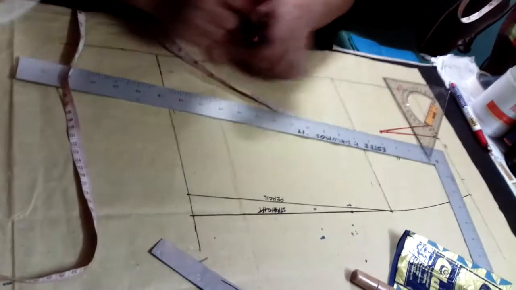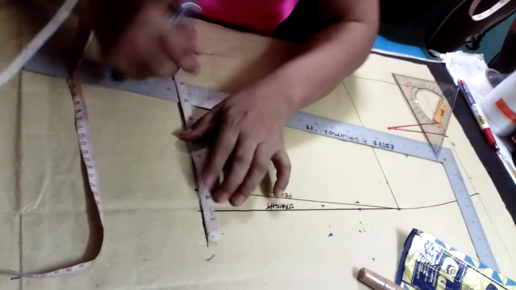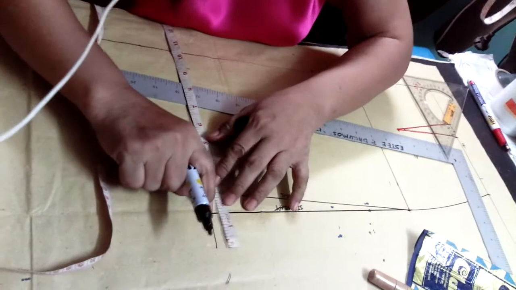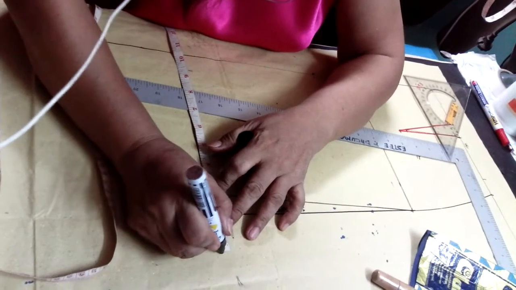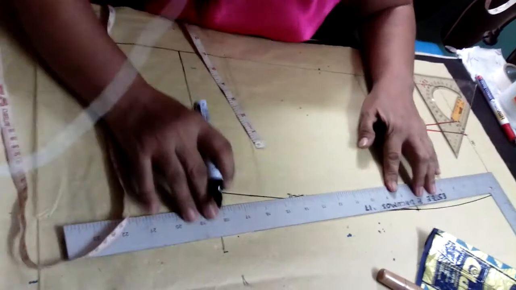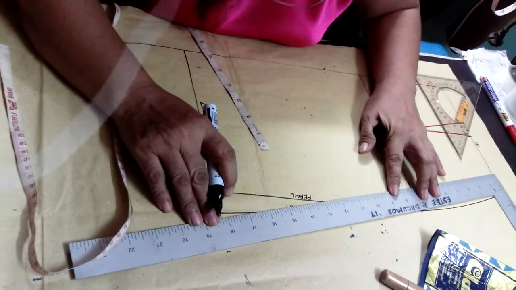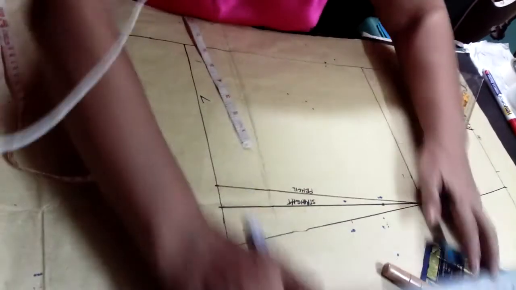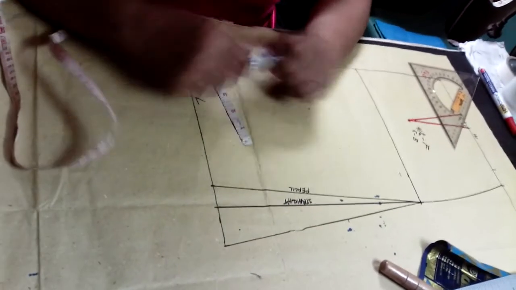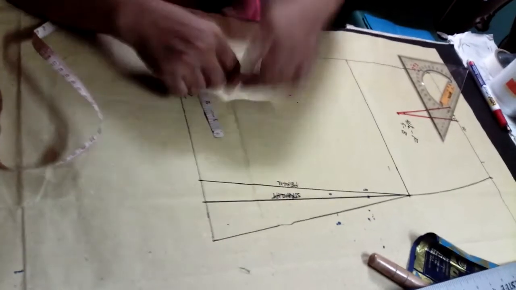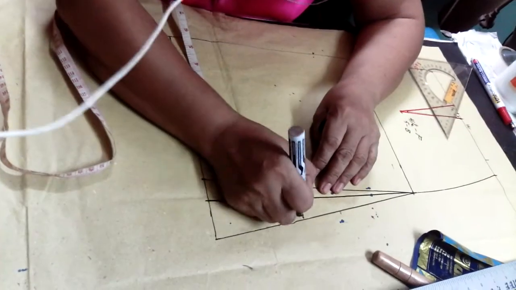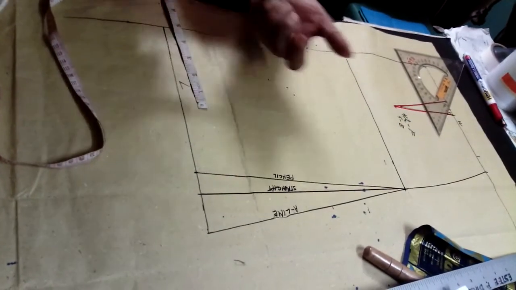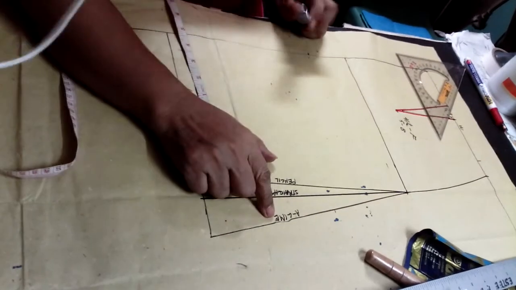And for an A-line, if you wish to make an A-line, you just add about 1 and 1/2 inch from the center. Just add 1 1/2 inch, and then from the hip, draw a line or join like this. So, we have 3 styles of the skirt: pencil, straight, and A line.